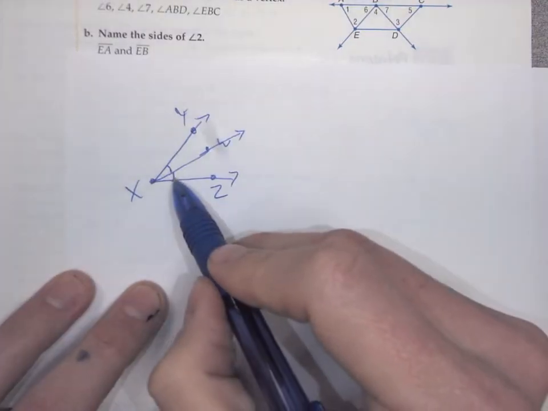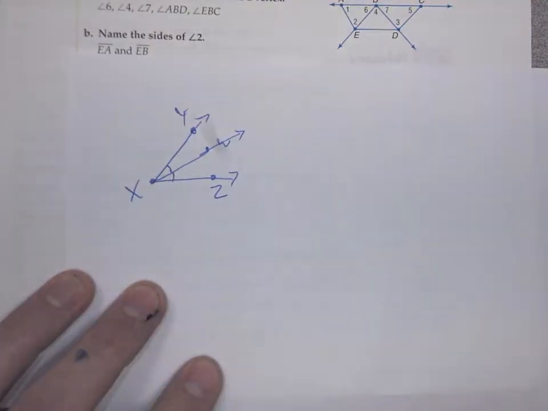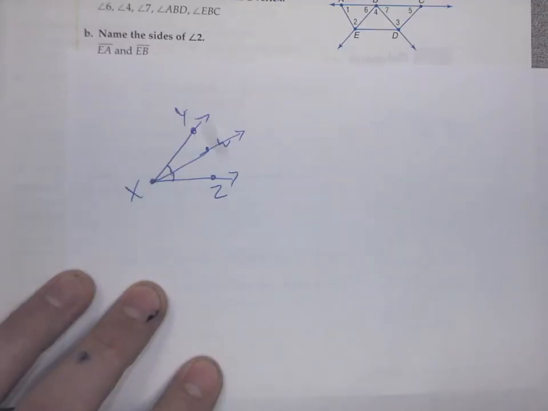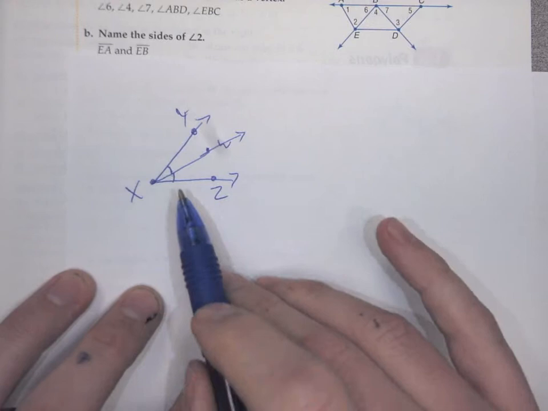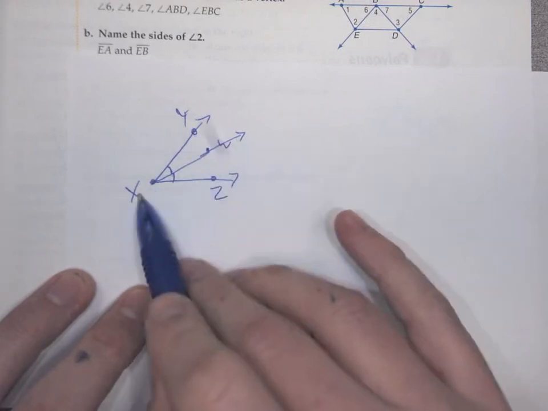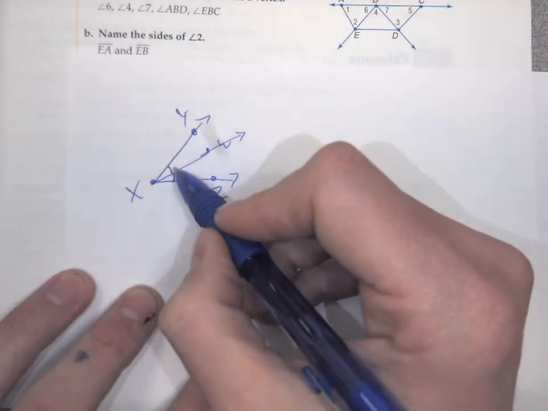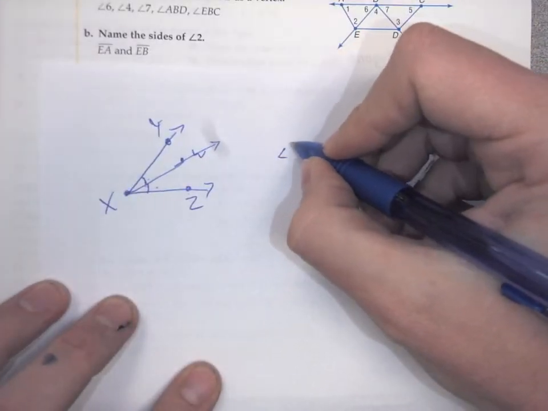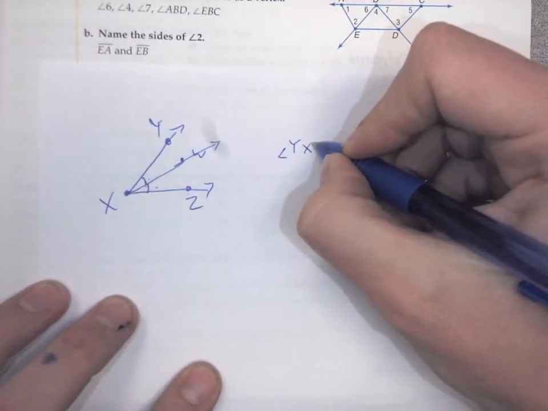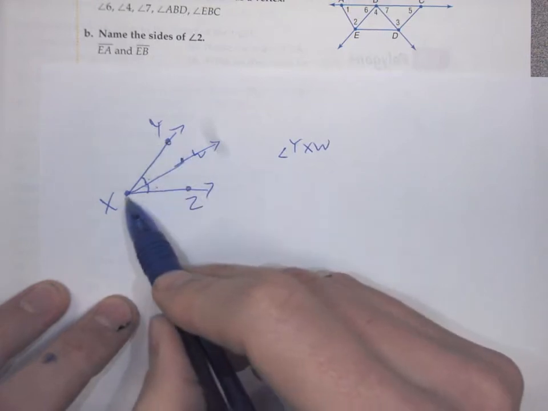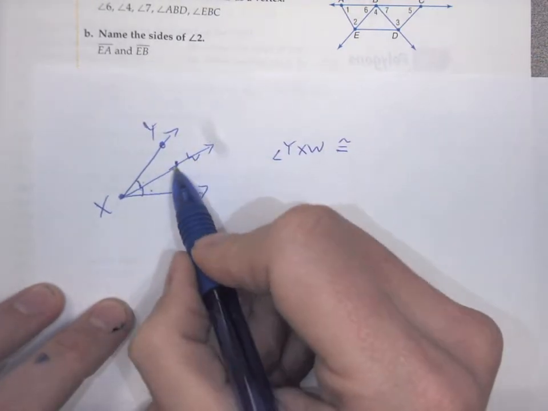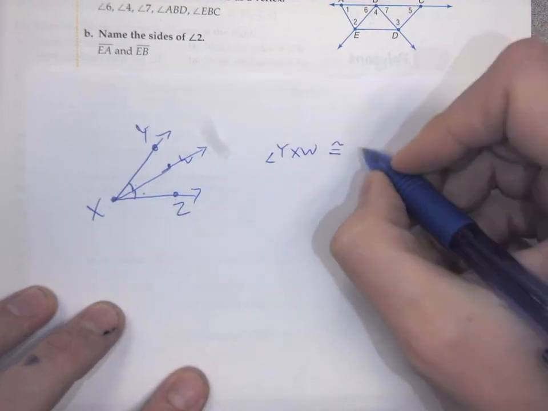This is the way that you mark congruent angles in a figure. You use a little arc in the angle to show that those are congruent. So the fact that this ray bisects this angle tells us that this angle and this angle are congruent. So I'm going to list that out. I'm going to say that angle YXW is congruent to this other little angle, WXZ.